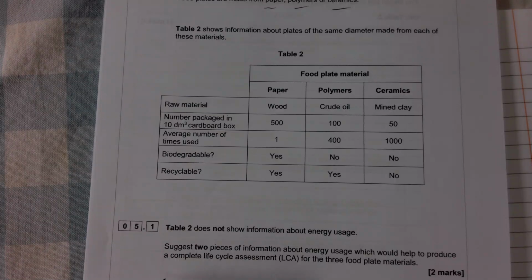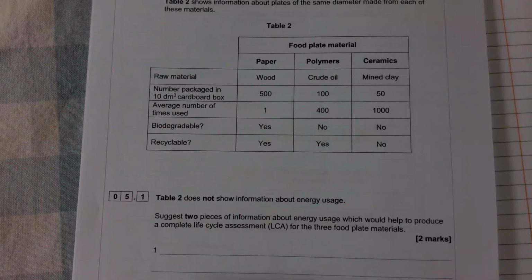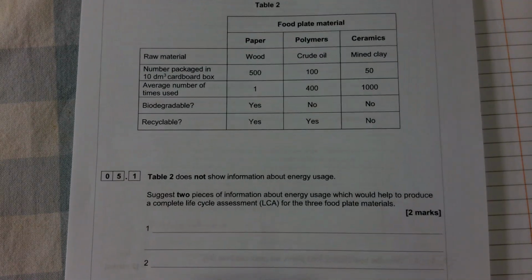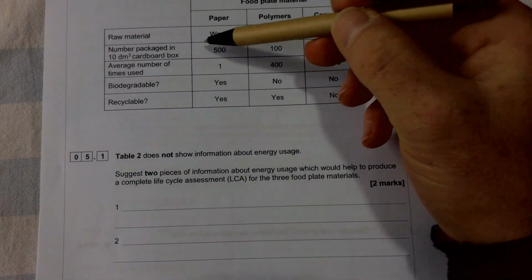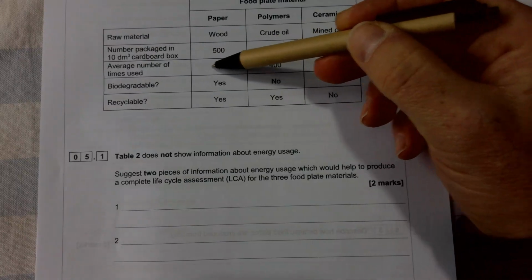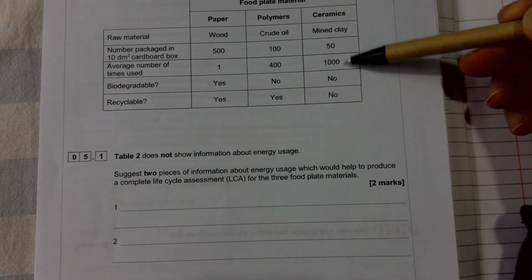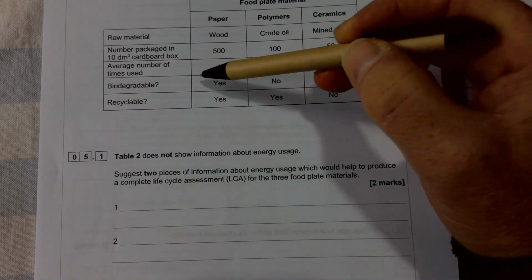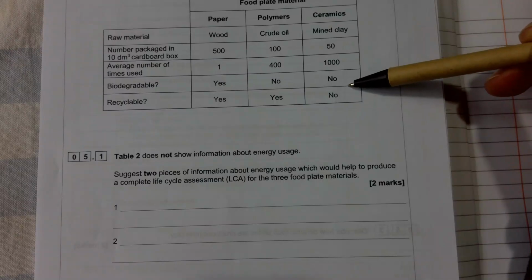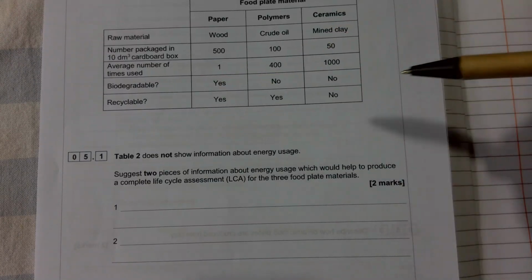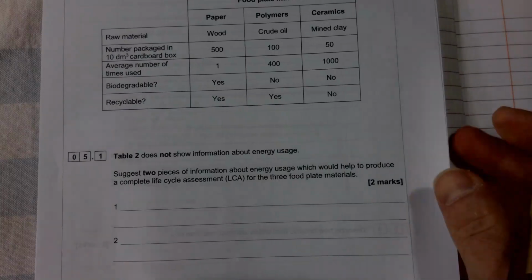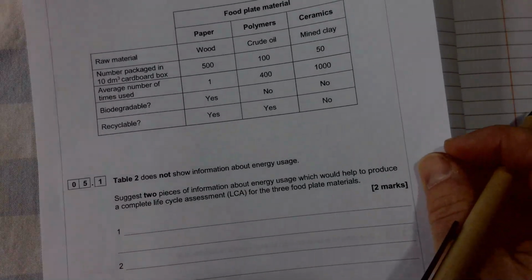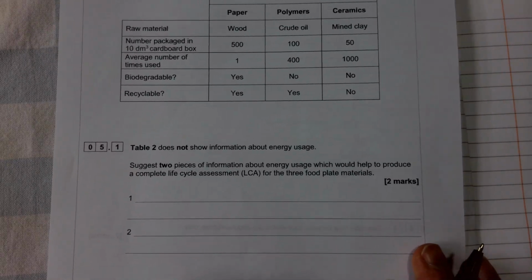As I said before, a life cycle assessment is an attempt to quantify the issues that I've just raised on the bit of paper here. This question first gives you a load of information about the raw material, how many you get in a box, how many times you might use a particular product, and whether they're biodegradable, so that's linking to the disposal, as is whether they're recyclable or not. But there's no information in here about energy usage, and it wants you to say what two bits of information would be useful to help you make a better life cycle assessment.